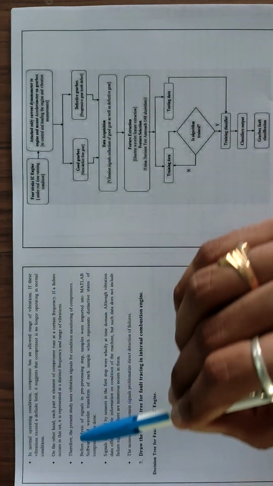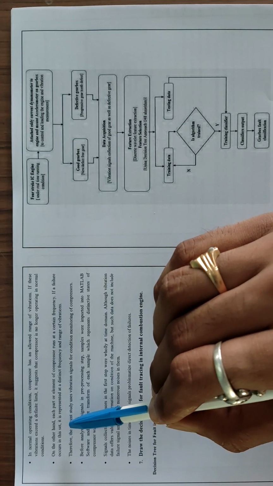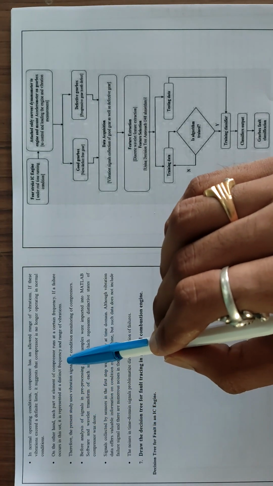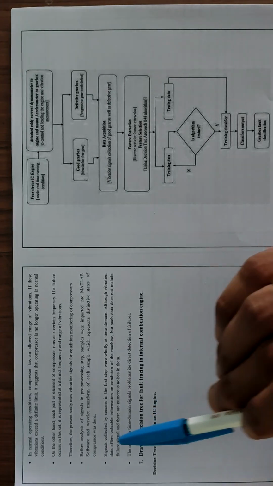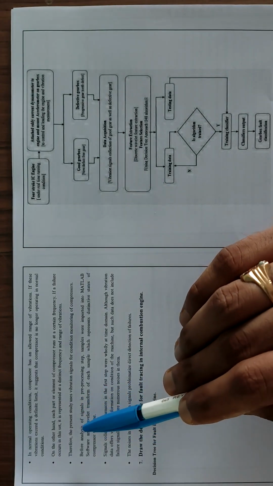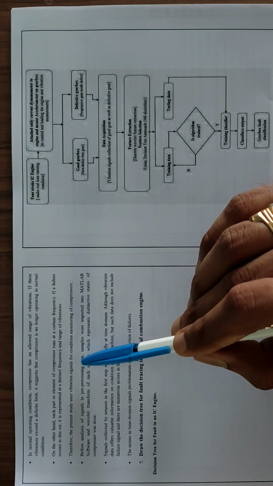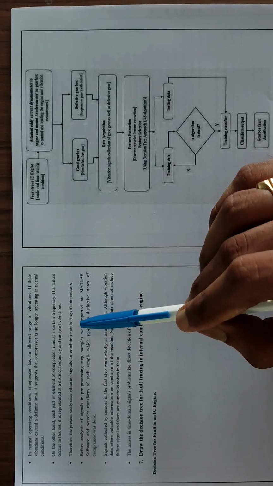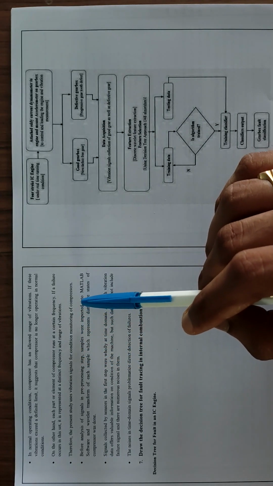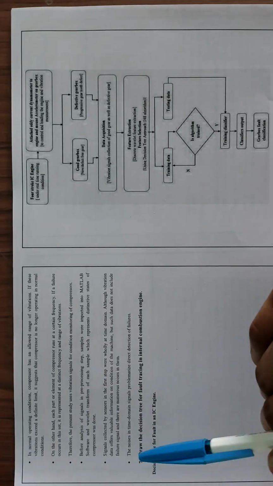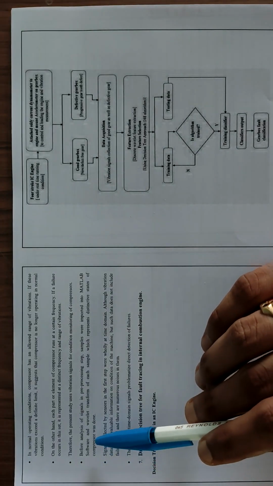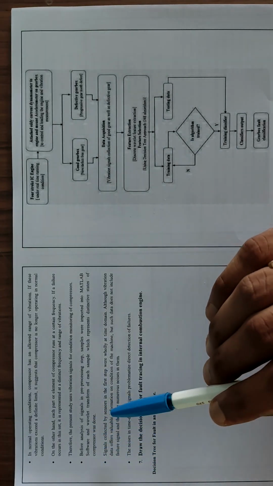If a failure occurs in this set, it is represented at a distinct frequency and range of vibrations. Therefore, the present study uses vibration signals for condition monitoring of compressors before analysis of signals.